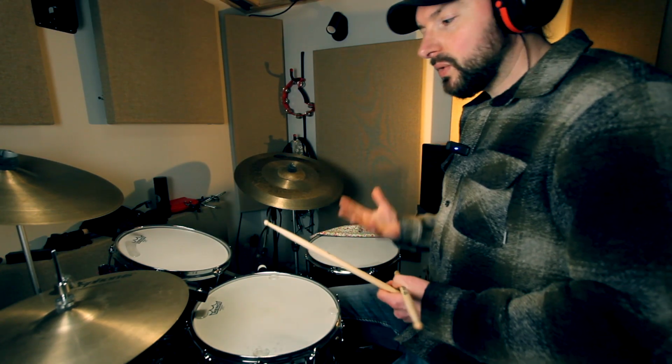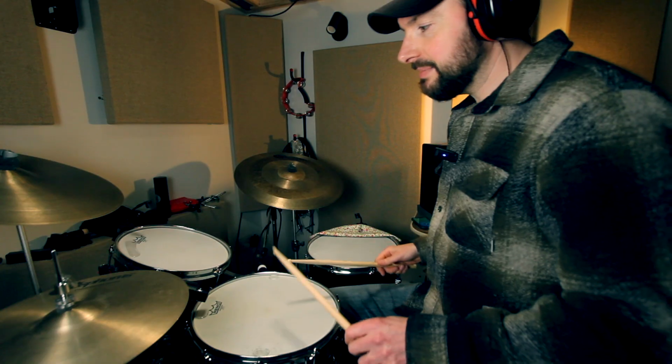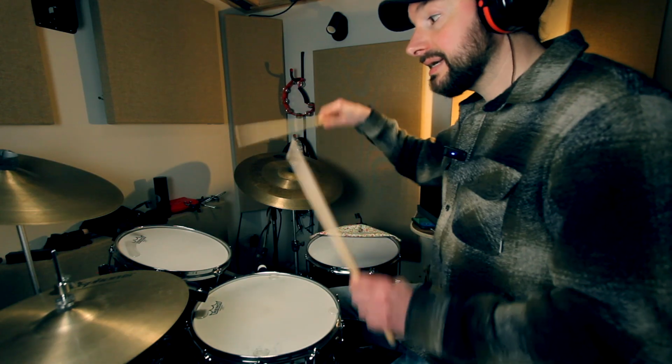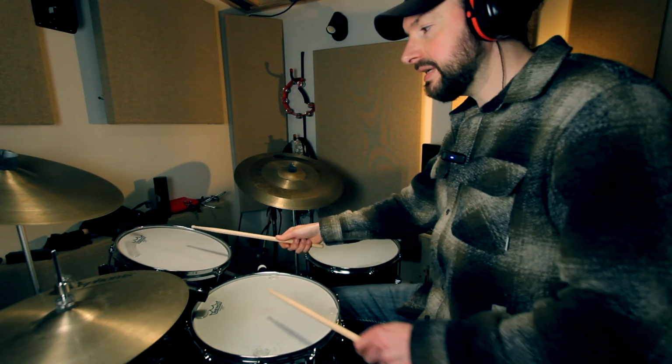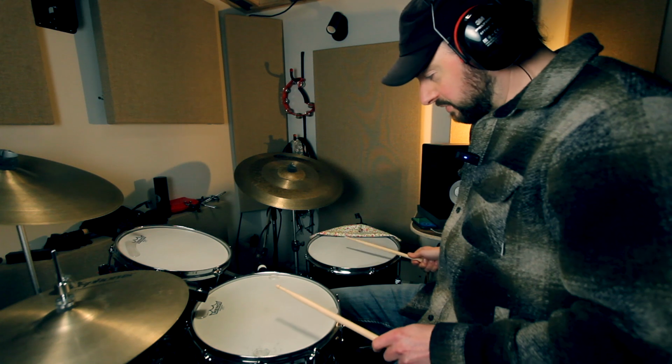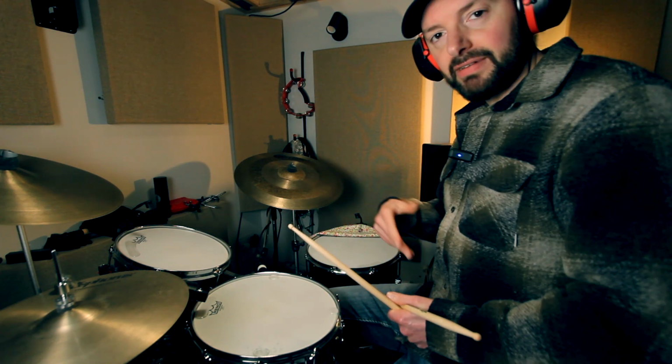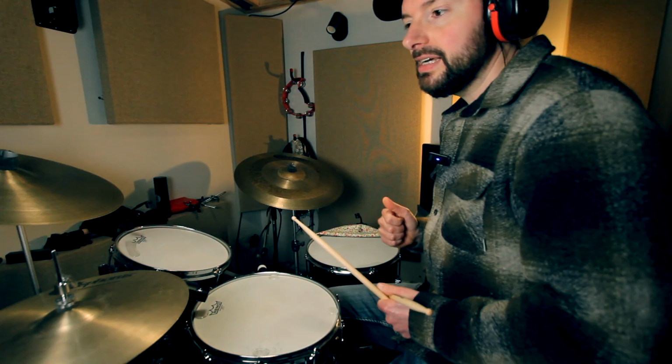So that one is quite tricky to judge. Notice how my right hand was kind of moving towards that high tom as I was playing that left hit. Developing that kind of flow as you're moving around the kit is super important, and these different rhythms are going to help you develop that nicely.